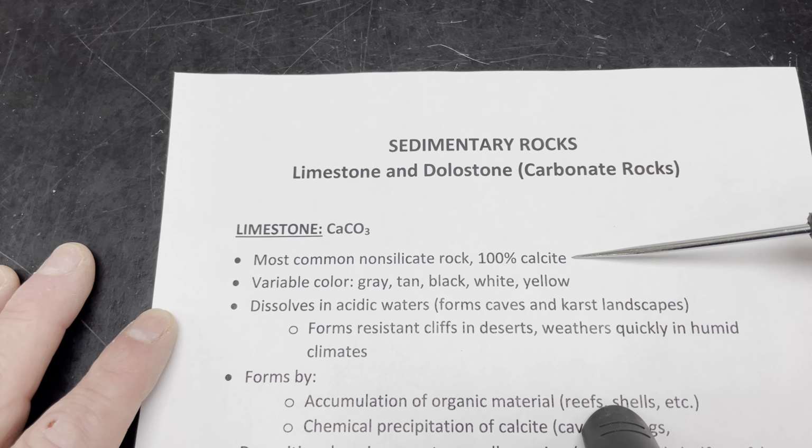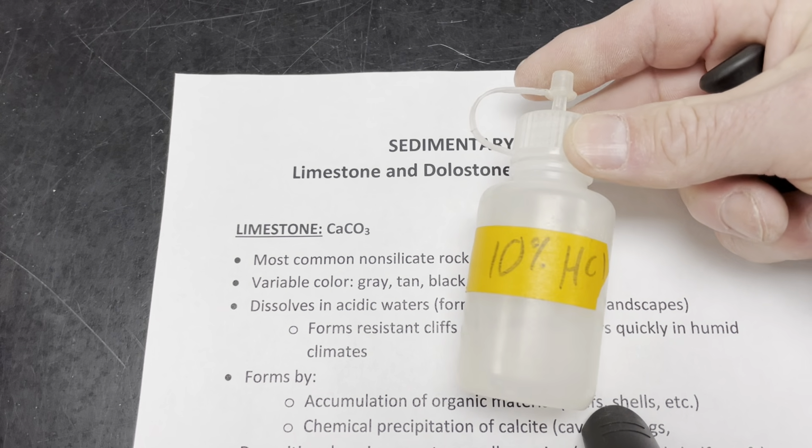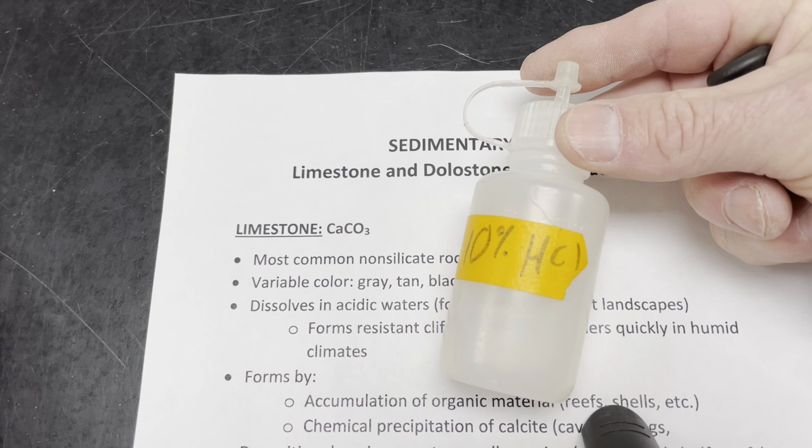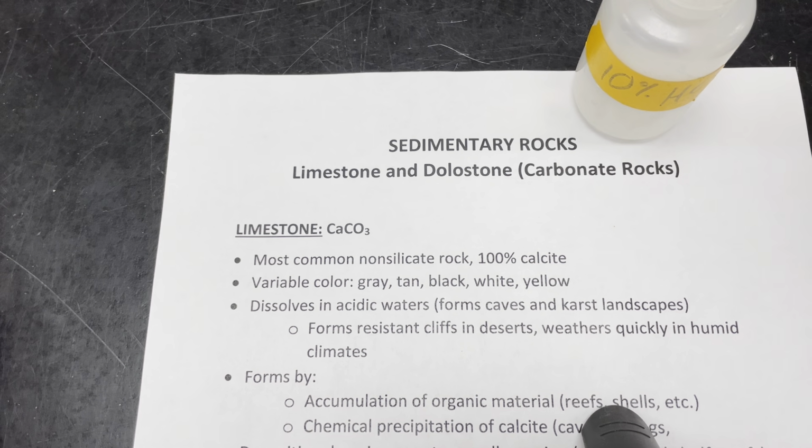If you remember back to our mineral series, one of the ways we can distinguish calcite from other minerals that might look somewhat similar is with a drop of dilute, 10% in this case, hydrochloric acid. You might be able to get this commercially, I'm not sure.